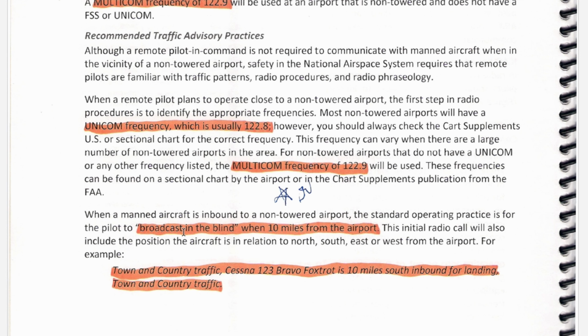So you should broadcast in the blind when you're 10 miles from the airport. Okay, and this is what it's going to sound like. I think that question about traffic patterns was like that, where you heard it on the radio: Town and Country traffic, Cessna 123 Bravo Foxtrot is 10 miles south inbound for landing.